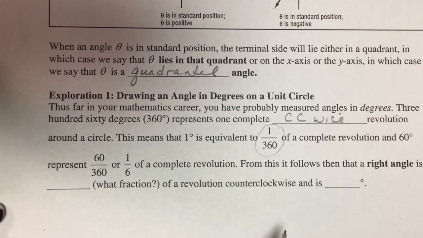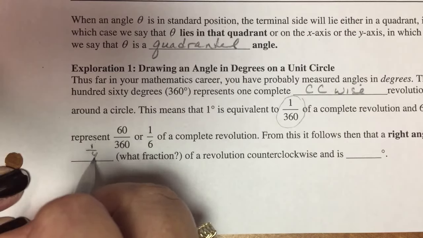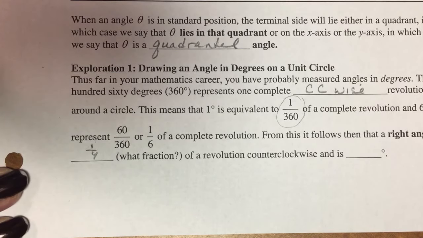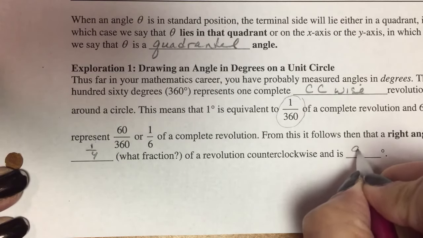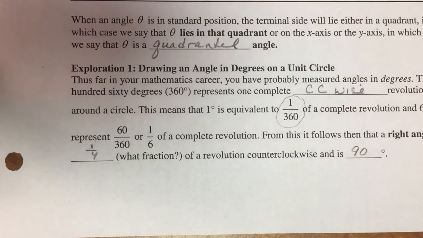From this, it should follow that a right angle is 1/4 of a revolution counterclockwise and is 1/4 of 360, which is 90 degrees.